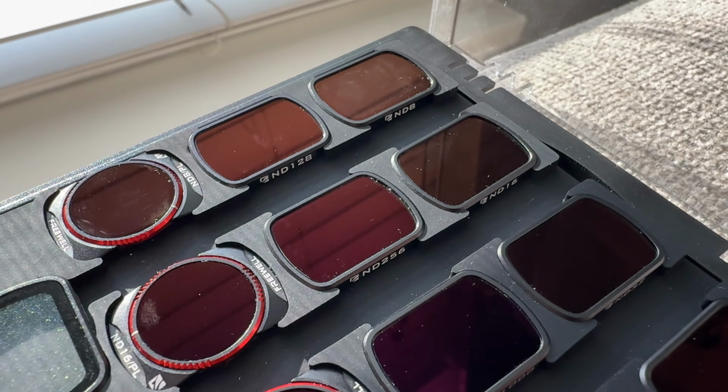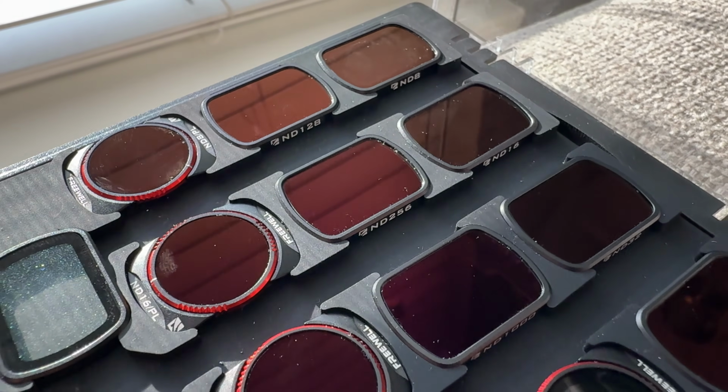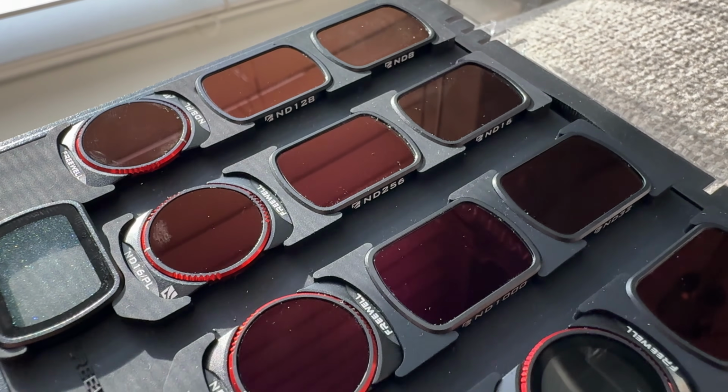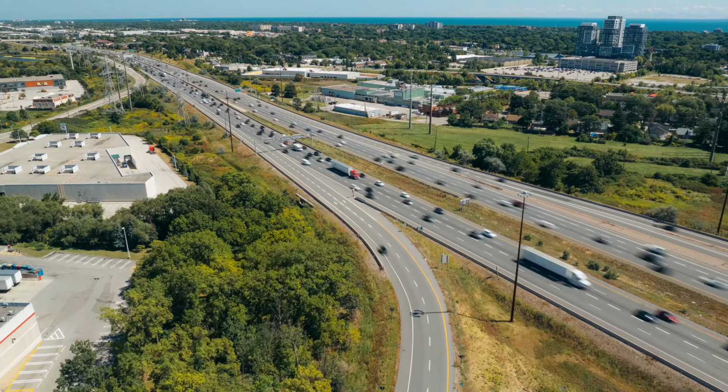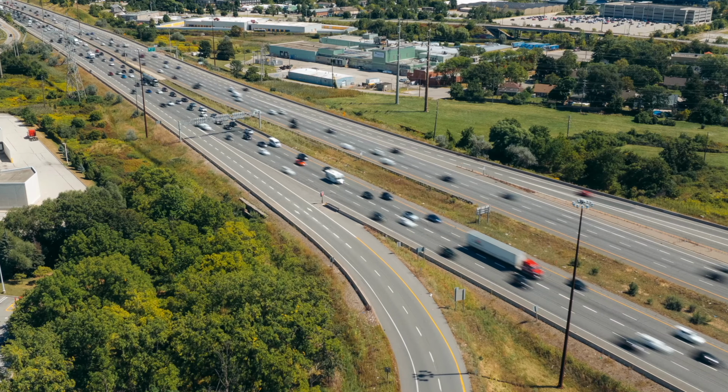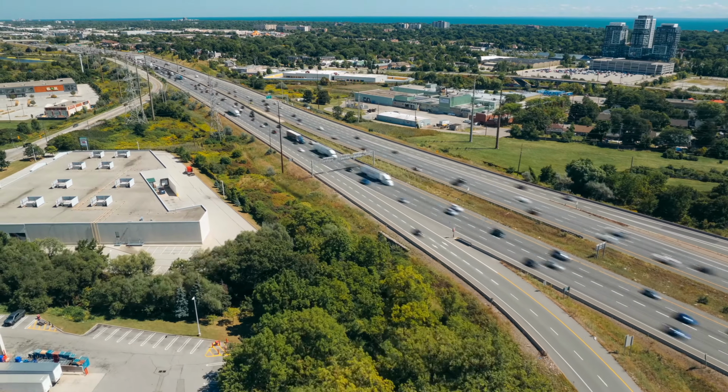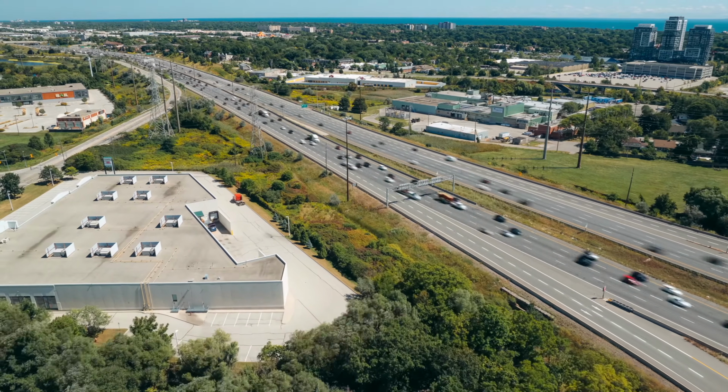Now, you're wondering why or when you'd use dark filters such as 256, 512, or 1000. Well, that comes in handy when you're filming time lapses. So if you haven't watched my drone hyperlapse videos, I always mention shooting at a shutter speed of 1/4 or 1/5 to get that motion blur in your hyperlapses.